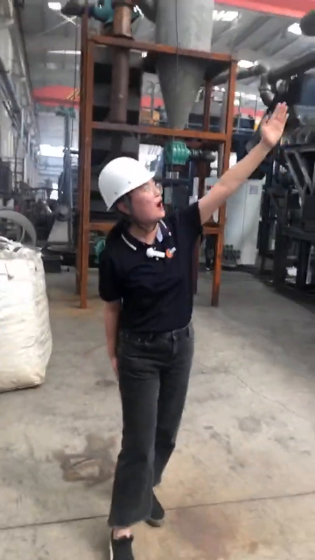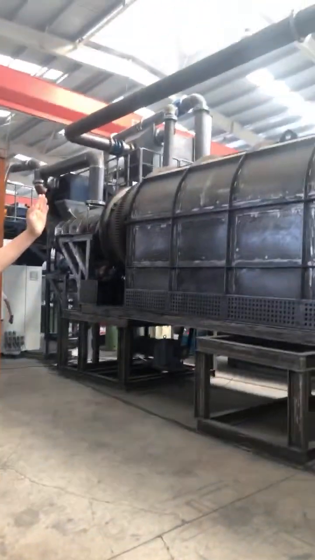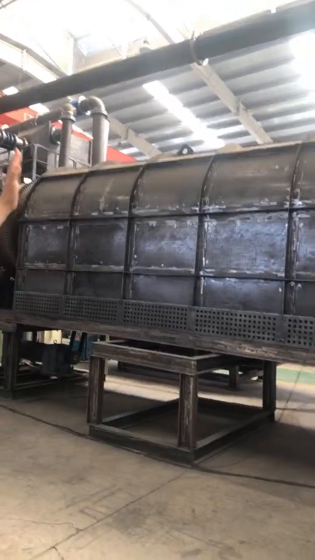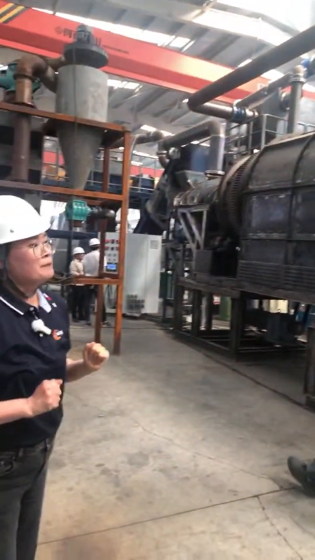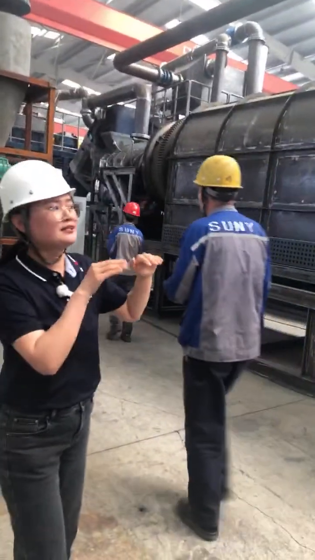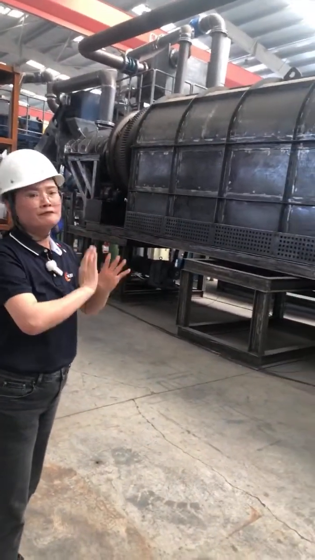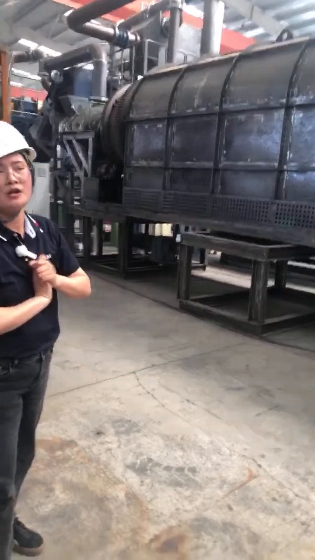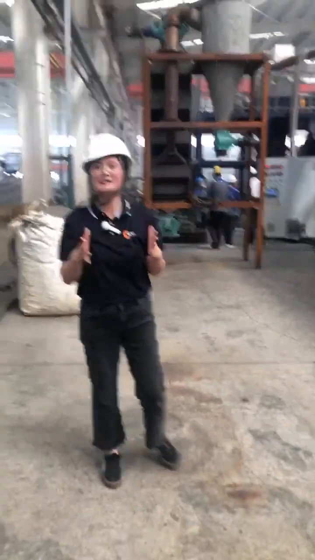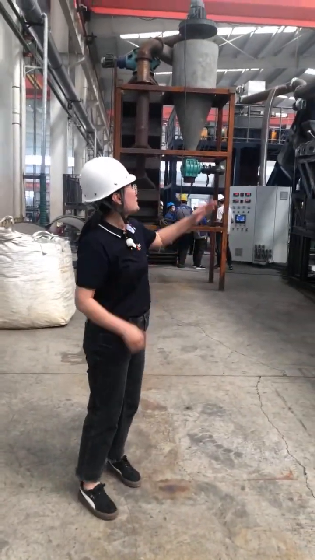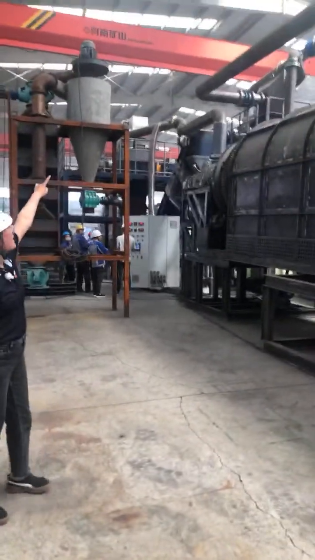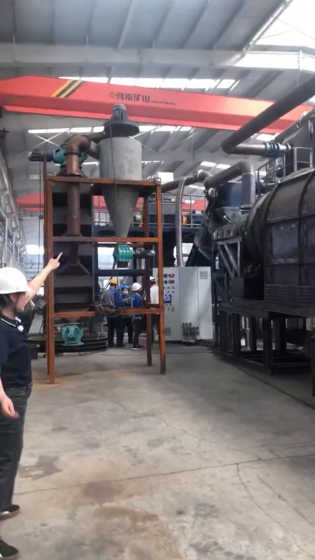On the top, you can see there is a pipe. Because at the head of the furnace the temperature is about 400 degrees Celsius, in order to save energy we use a heat exchanger on the top.